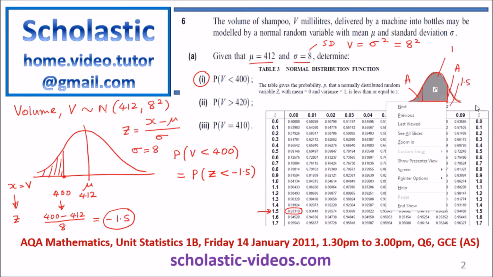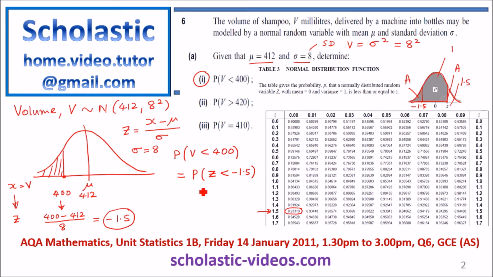We look at 1.5 and then take away this big area from 1. That means we need 1 minus the probability of z less than 1.5.